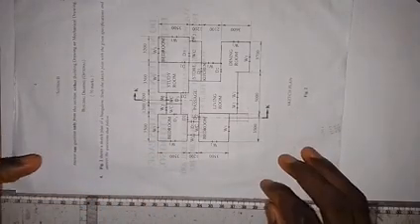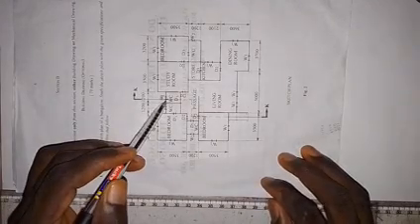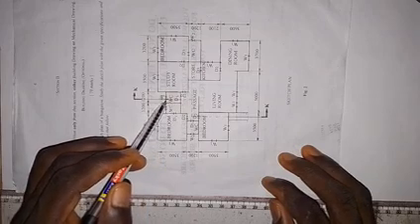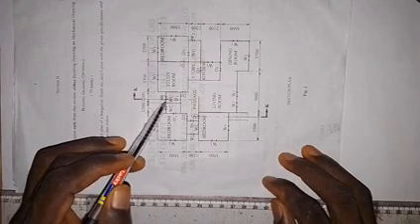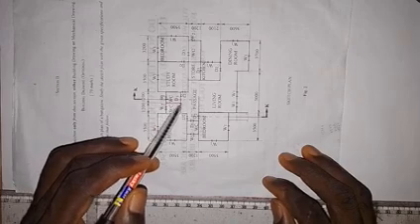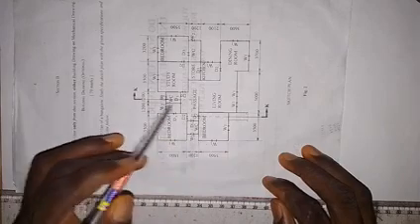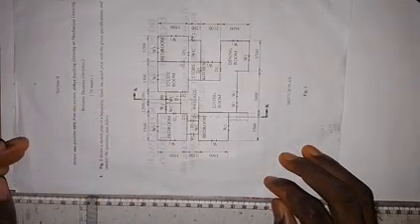And mind you, each of the walls that the cutting plane cuts has its own foundation, so we need to take note of that. So let's count the number of walls that we are going to produce a foundation for. We have 1, 2, 3, and 4. So we are going to draw the foundation of each of these walls that the cutting plane cut.